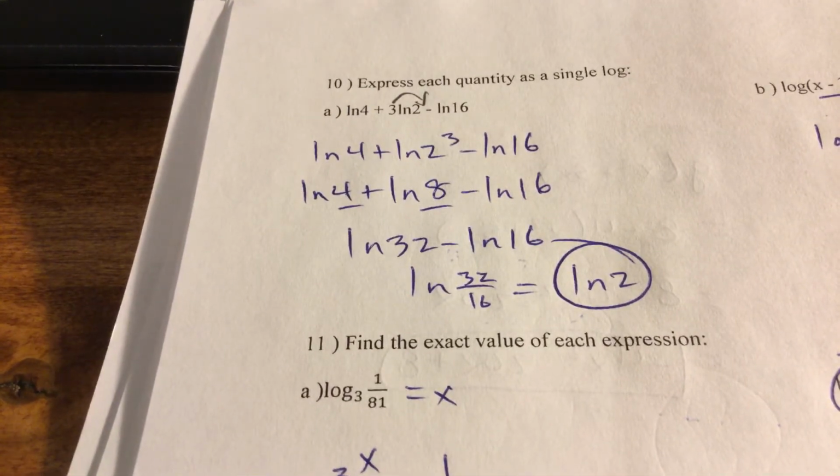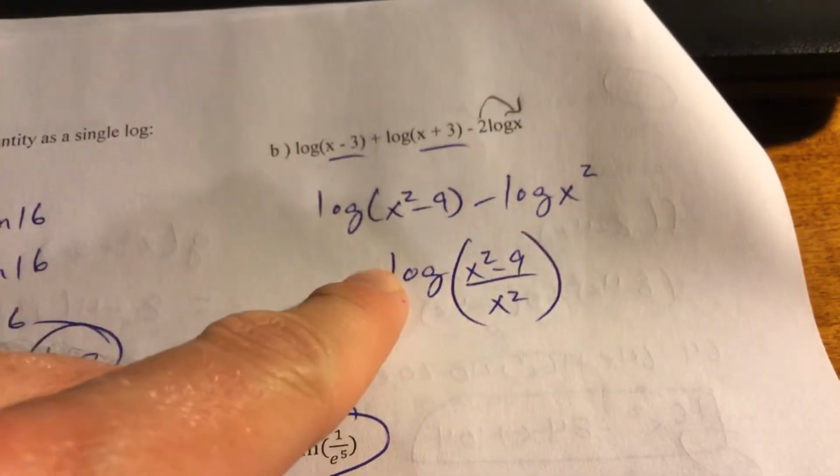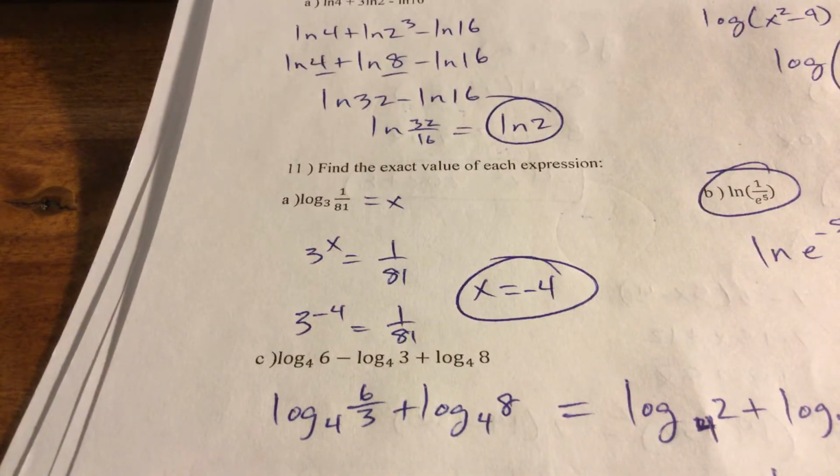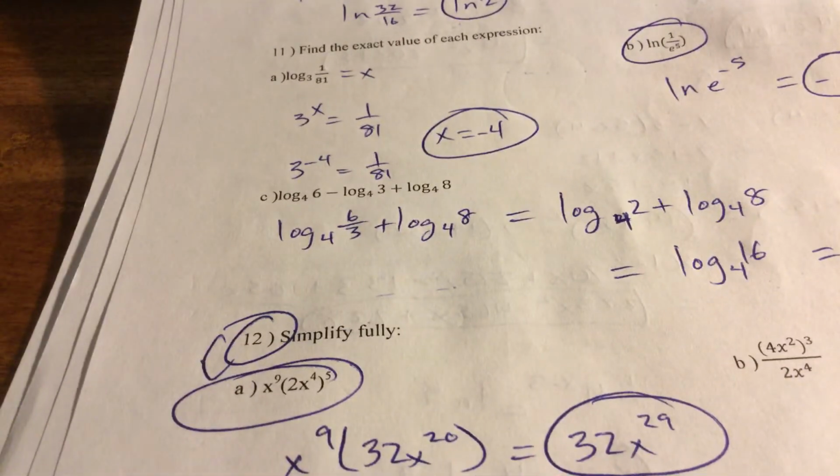All right. Again, remember the product, power, and quotient rule with logs for 10a and 10b. How did we get x squared minus 9? We multiplied those two. All right. Find the exact value. Log base 3 of 1 over 81 is equal to x. X is the exponent. The exponent is negative 4. You're going to write it as natural log of e to the negative fifth, which is negative 5. Okay. Again, use those 3 power, product, and quotient rules.